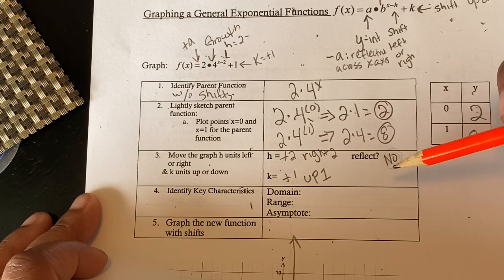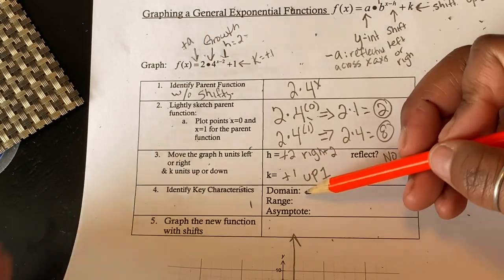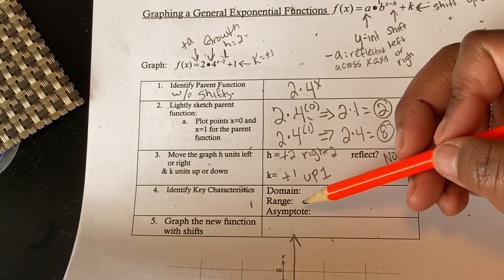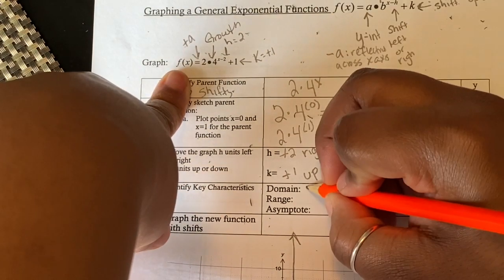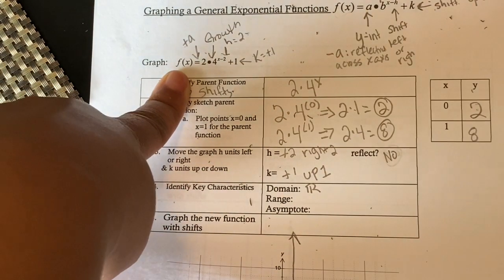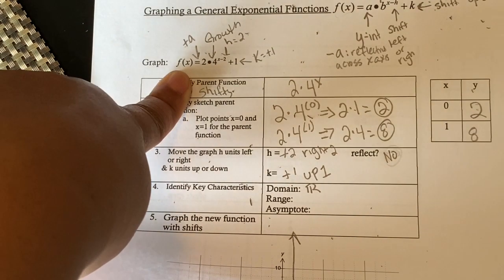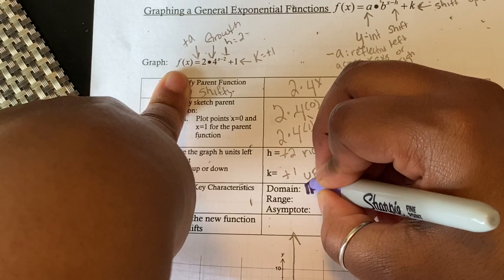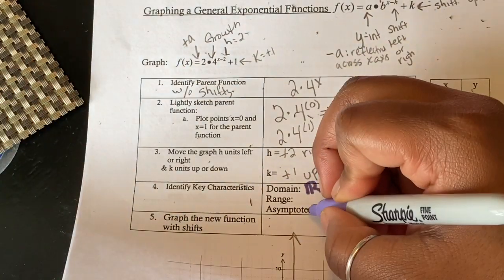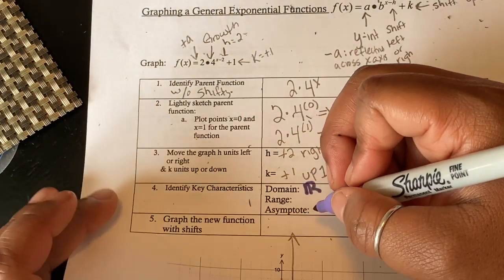Okay. Now, what is our domain, range, and asymptote? Looking at our equation, our domain is always all real numbers. And this is for the new function when we shift it. Our domain is all real numbers. Our range and our asymptote always deal with the k values.